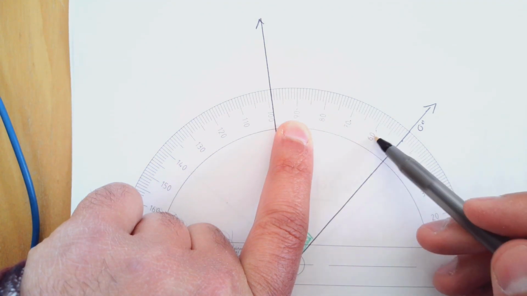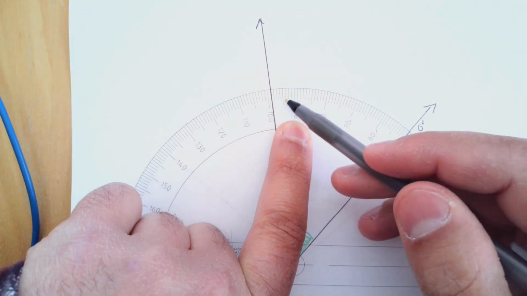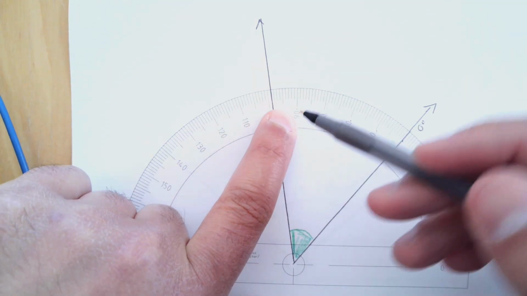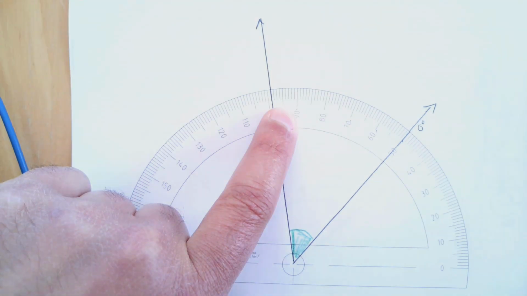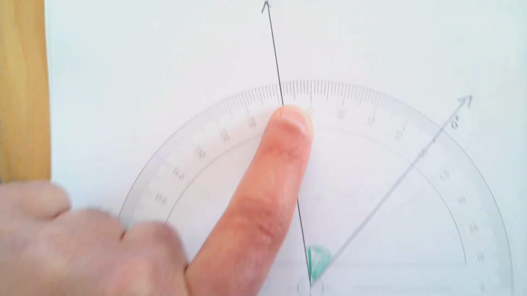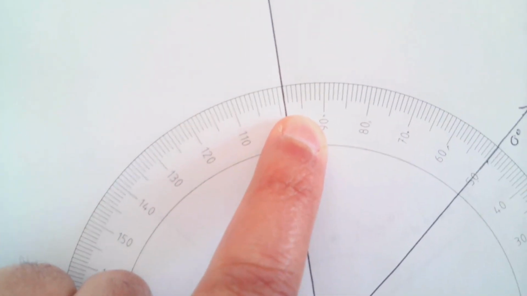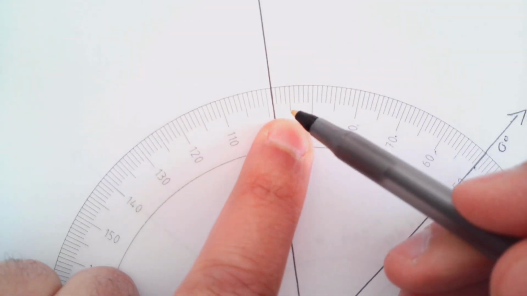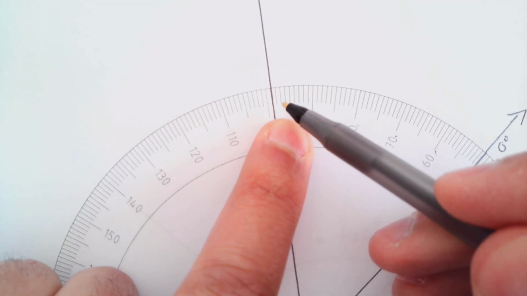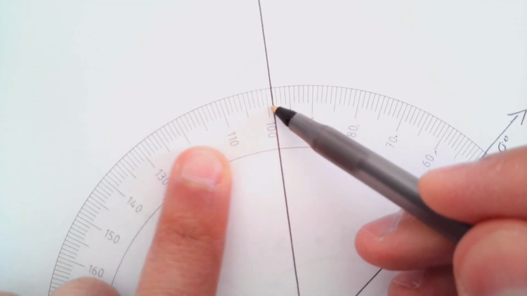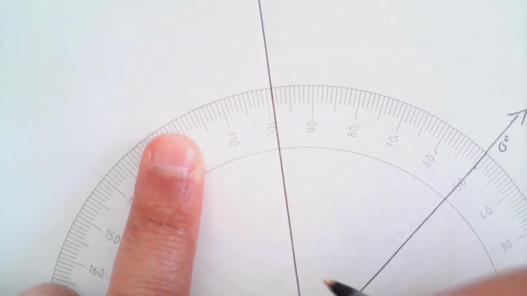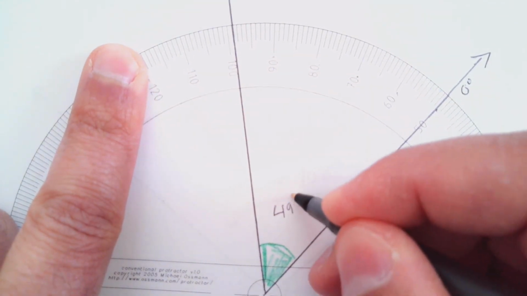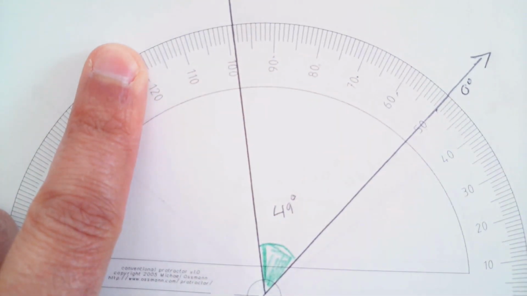So 0, 10, 20, 30, 40, 45. Then I have to count by ones here because I don't have another 5. So 45, 46, 47, 48, 49. So this angle measures 49 degrees.